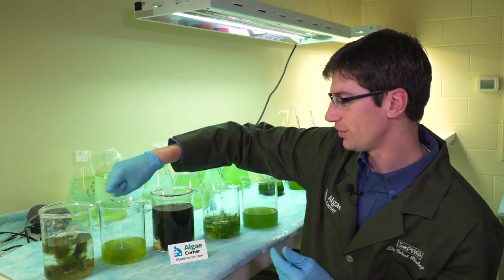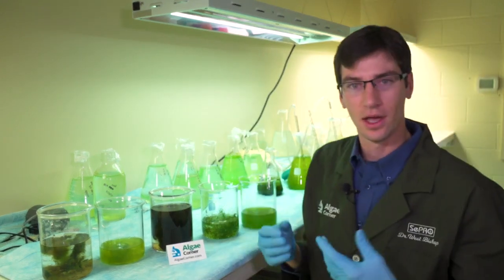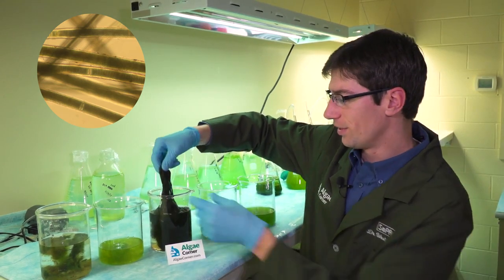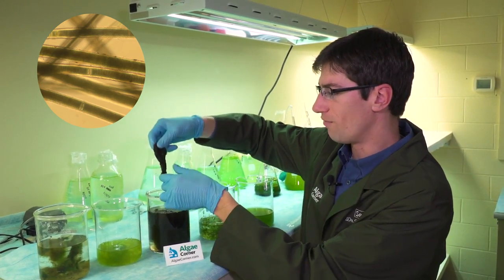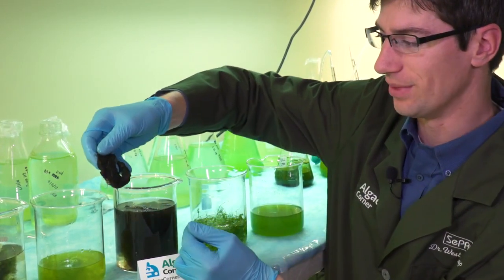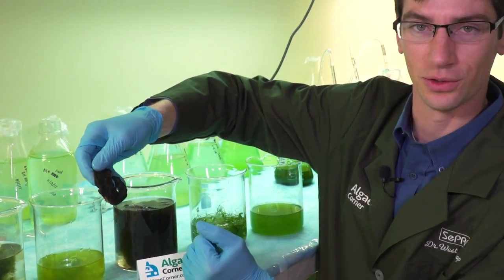Another algae that you may run into are these thick black filamentous mats, and this is Lyngbya. So Lyngbya is a filamentous cyanobacterium, often dark in color. It can grow way down in the sediments, appear almost black in nature sometimes.